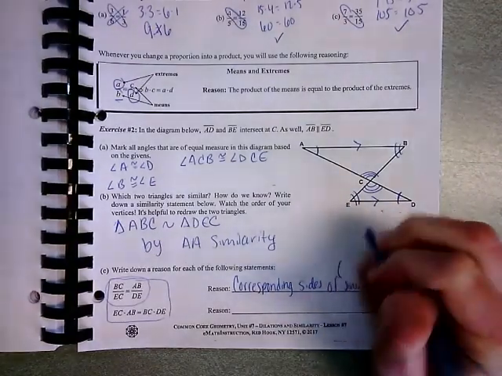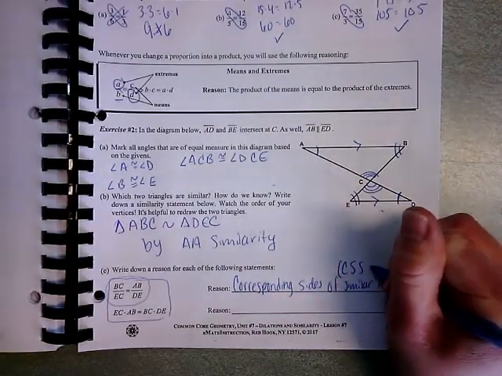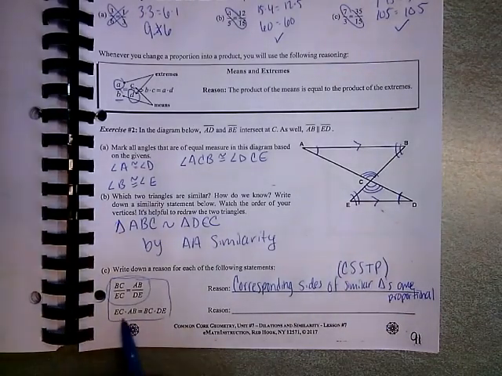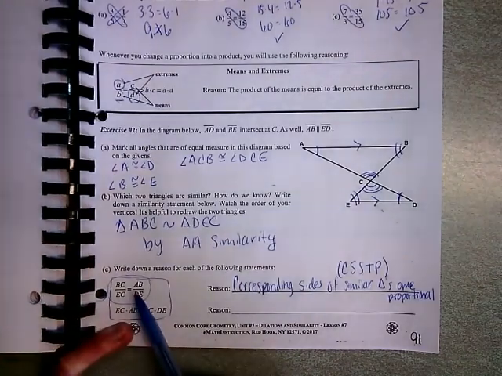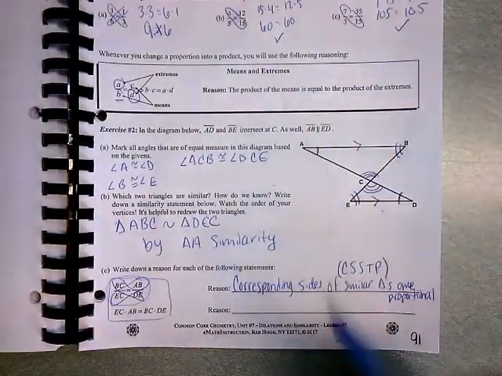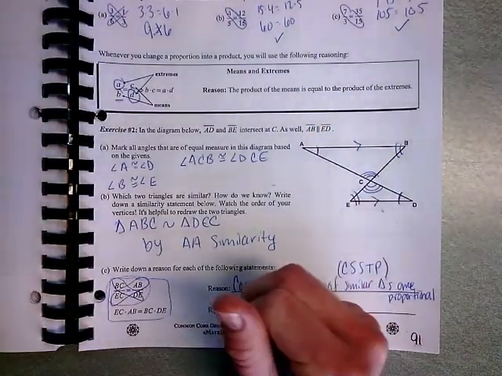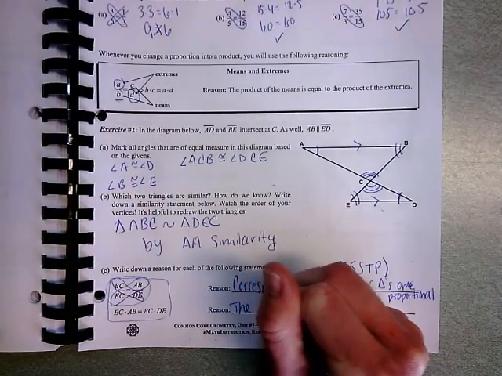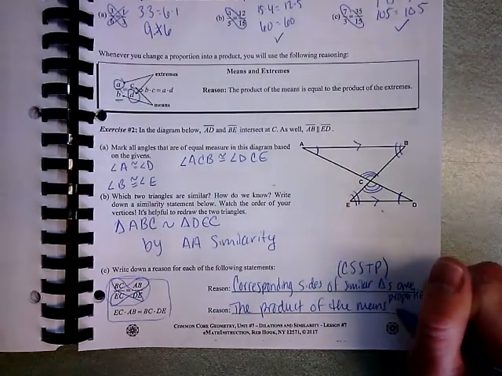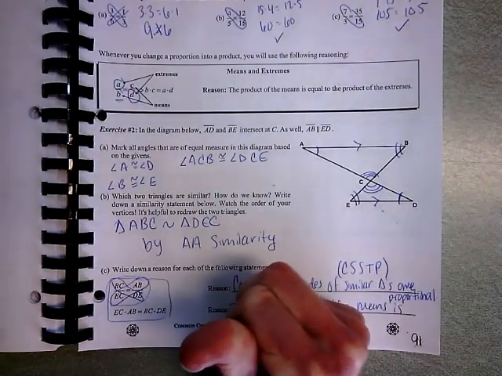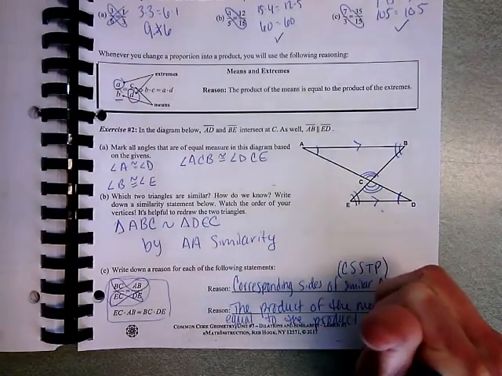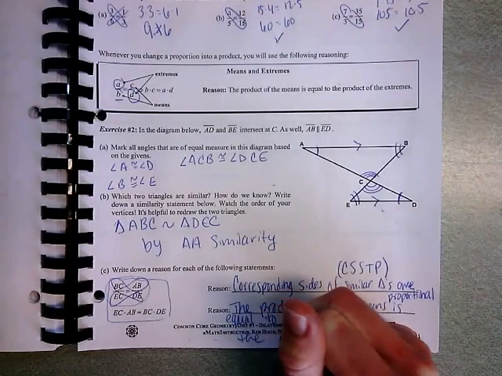You can also write CSSTP. Now, this reason is the result of this after we cross multiply, kind of like what we did up here. So the reason for this is the product of the means is equal to the product of the extremes.